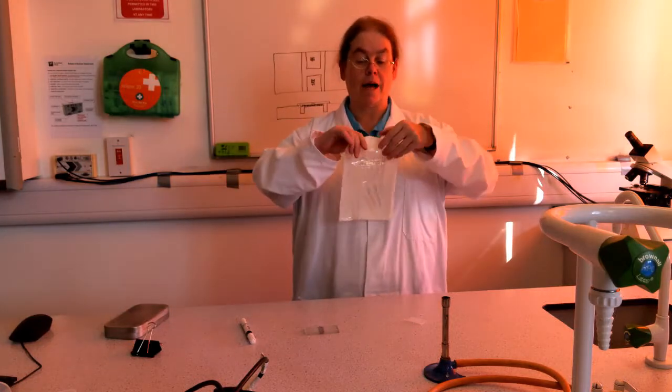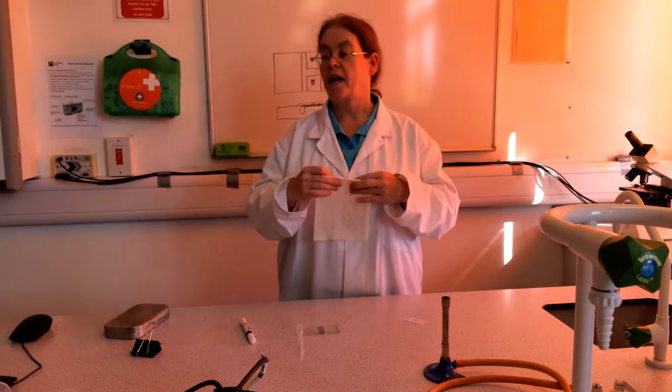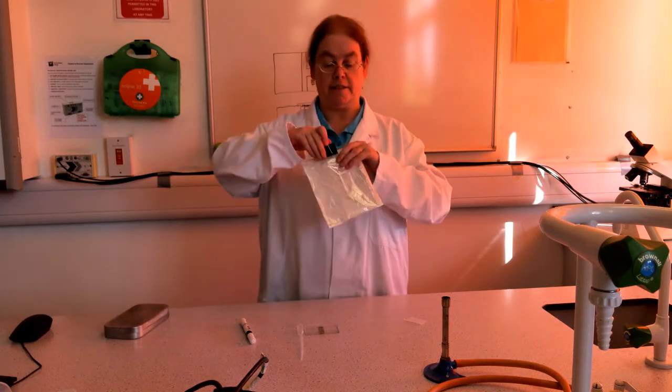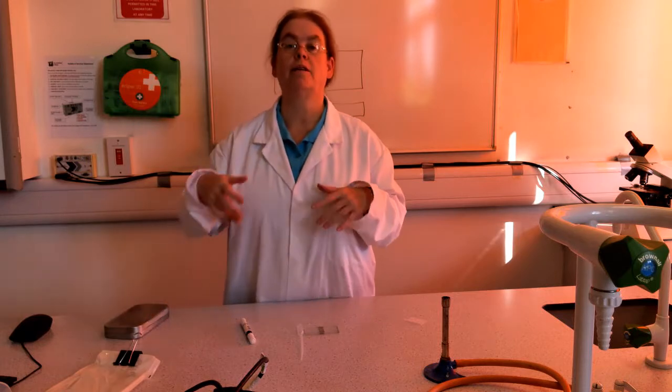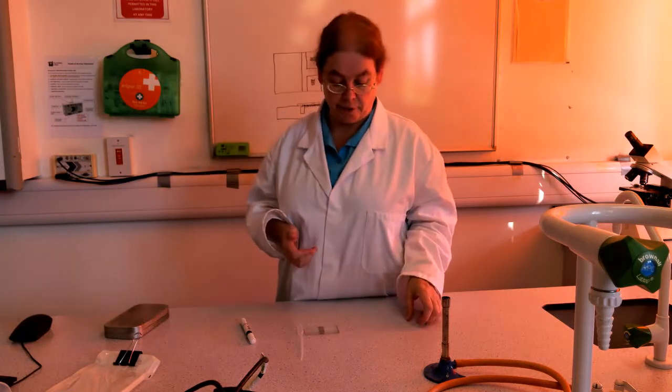There's a special way. It's not going to be sterile, so I'll just put that on the table. There's a special way of loading a haemocytometer, which I'm supposed to teach you. As I say, normally we would test different cultures of yeast.